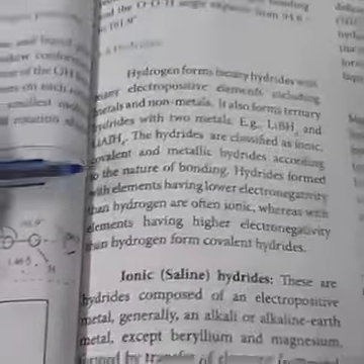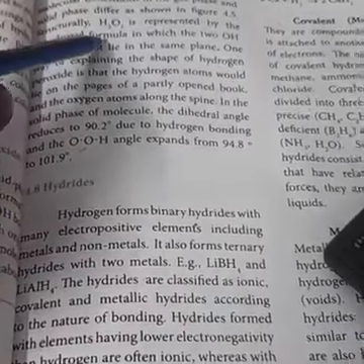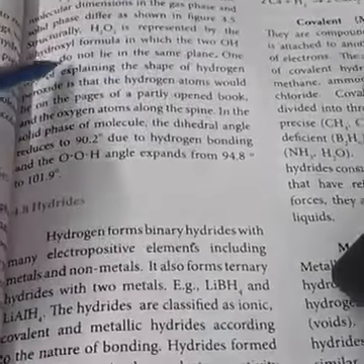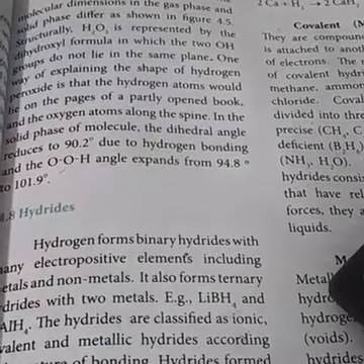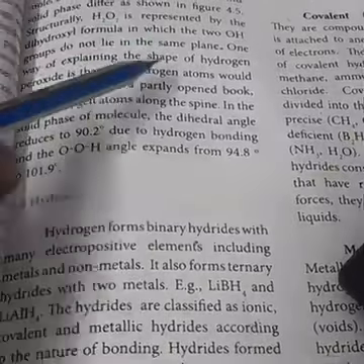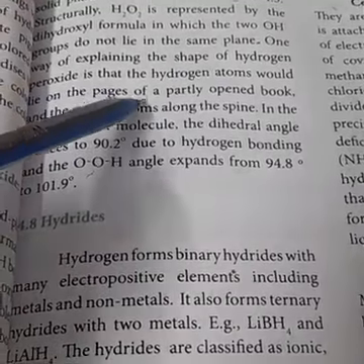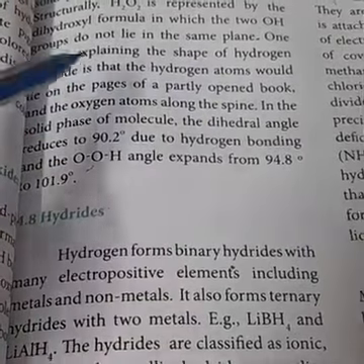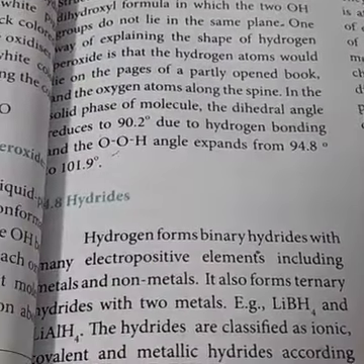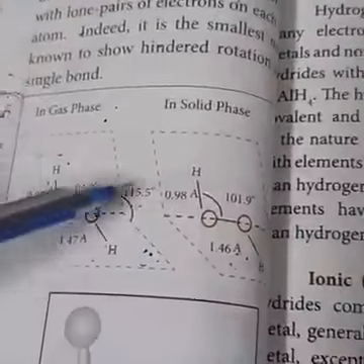So structurally, hydrogen peroxide is represented by the dihydroxyl formula, in which the two OH groups do not lie in the same plane. One way of explaining the shape of hydrogen peroxide is that the hydrogen atoms would lie on the pages of a partly open book, and the oxygen atoms along the spine.